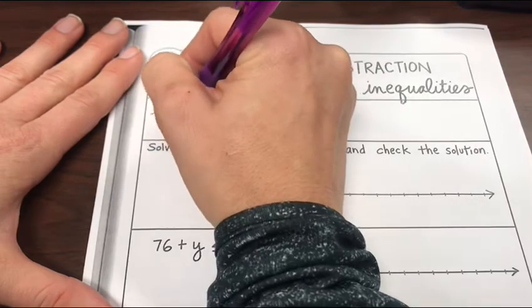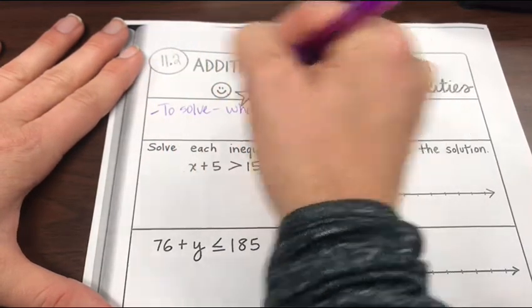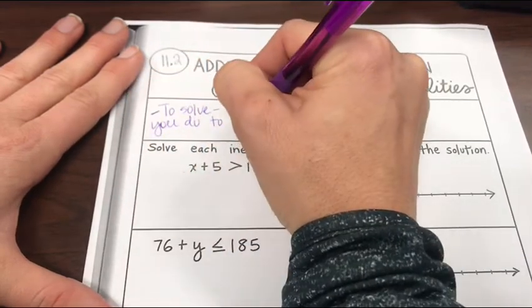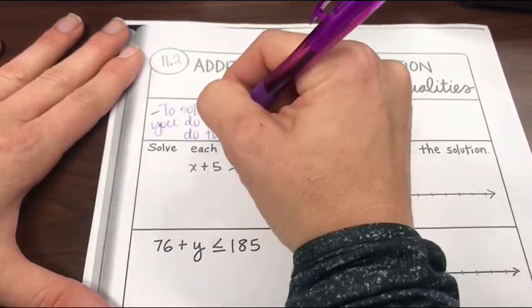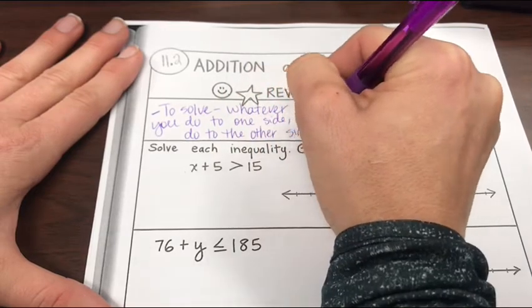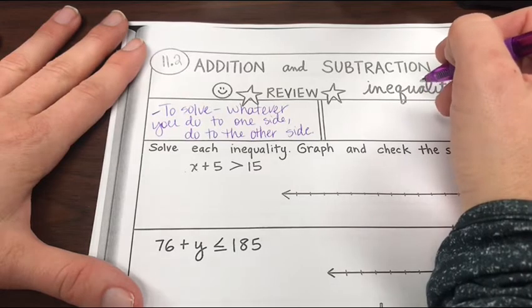So to solve, whatever you do to one side, do to the other side. Okay, so we're going to put it in our own words first, and then we're going to put it in more mathematical terms.